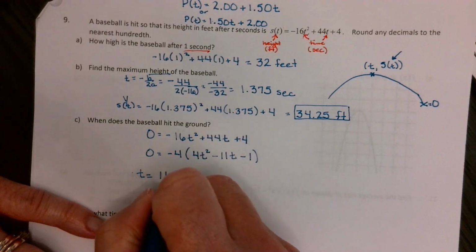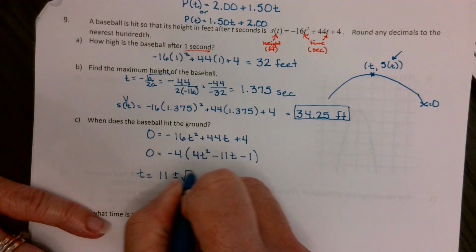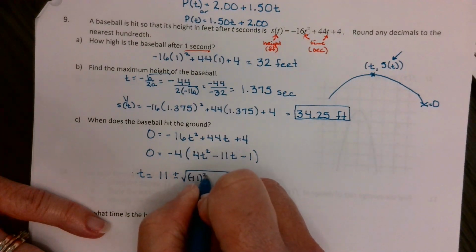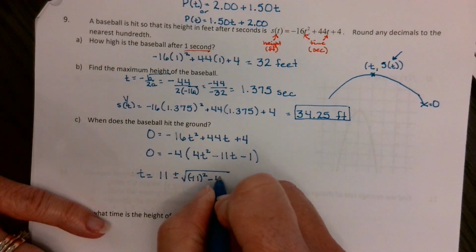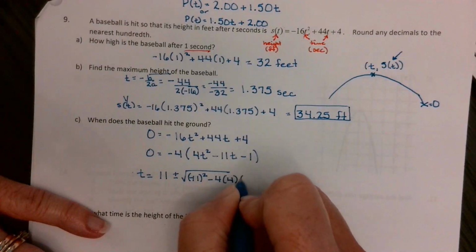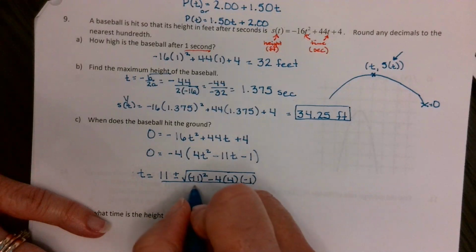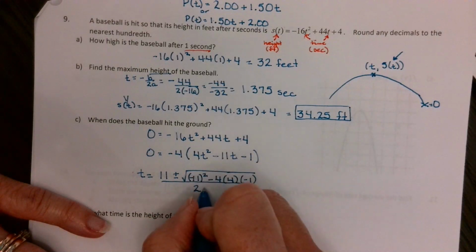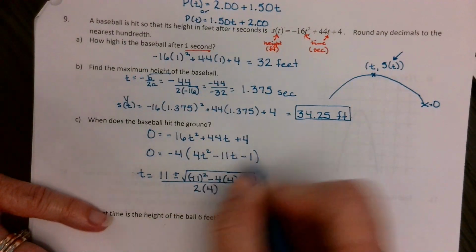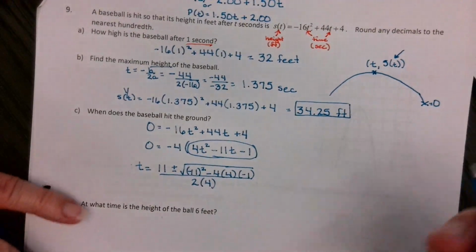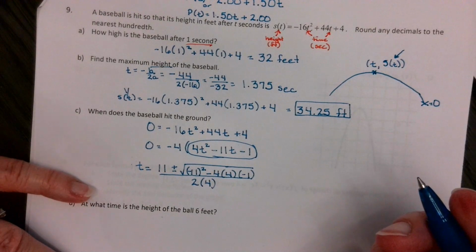So I get 11 plus or minus the square root of negative 11 squared, my b squared, minus 4 times my a, which is 4, times my c, which is negative 1, all over 2 times my a, which is 4. Now, I don't really have to use my calculator as much.